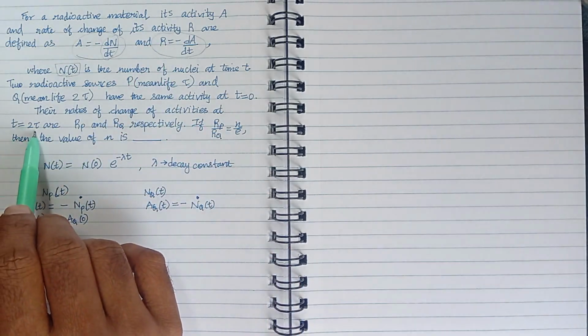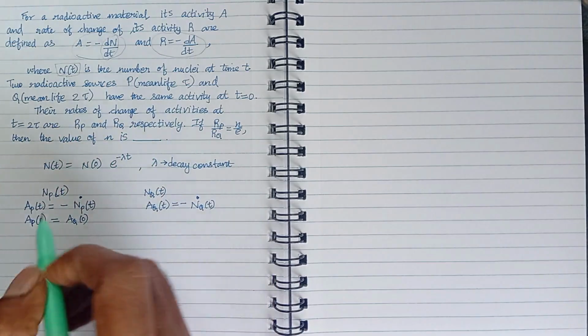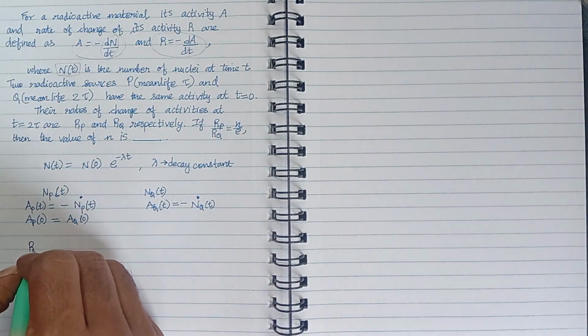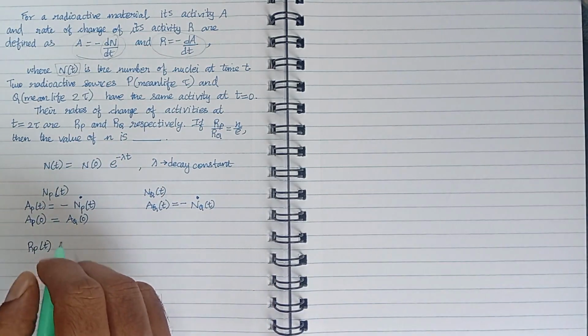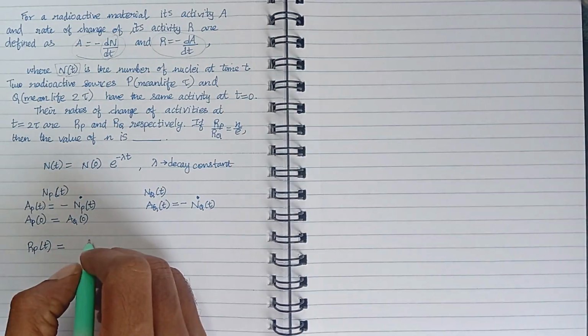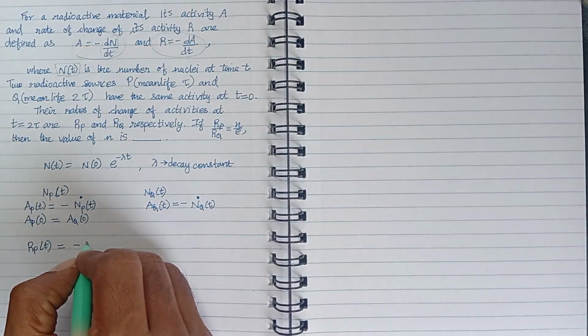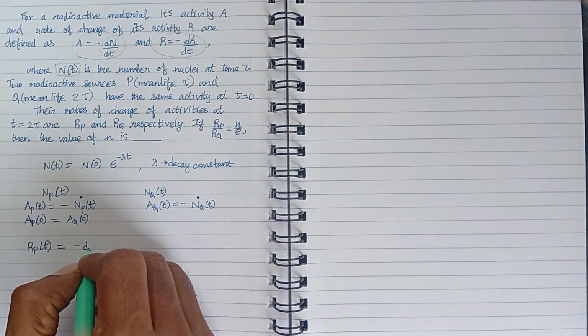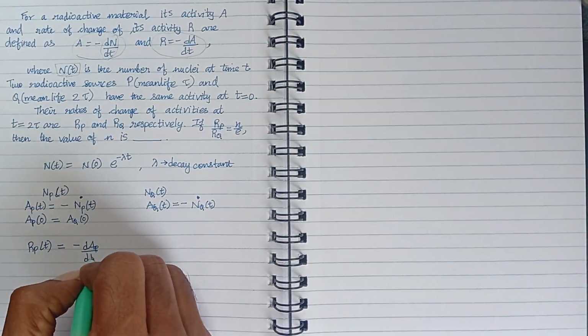And then their rates of change of activities, that is R, at t equal to 2 tau are Rp and Rq respectively. So Rp of t, the rate of change of activity for source P, equals minus dAp by dt.